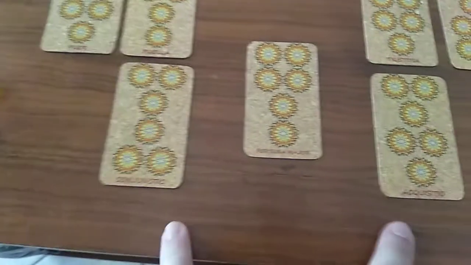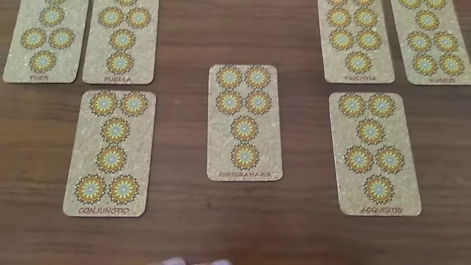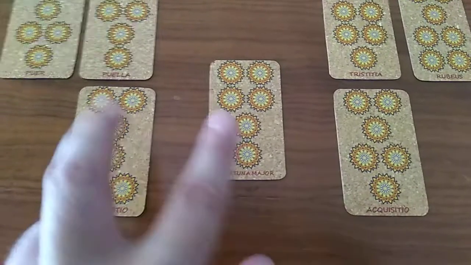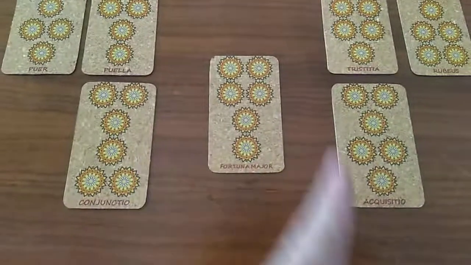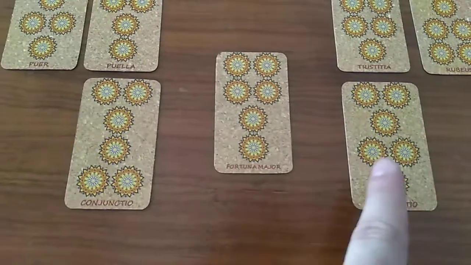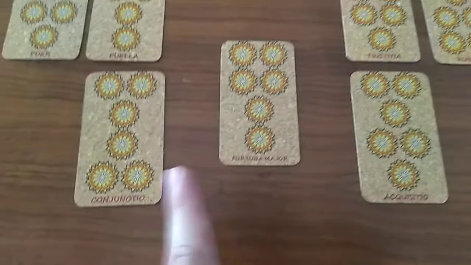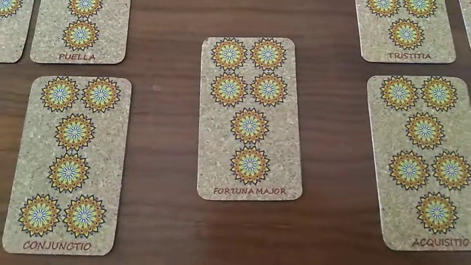After having the two judges, we create the outcome, which we create by using the two judges here. So 2, 2, 1, 1. Here we go. We got Fortuna Major.